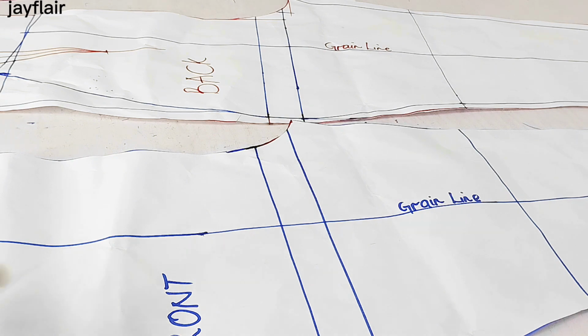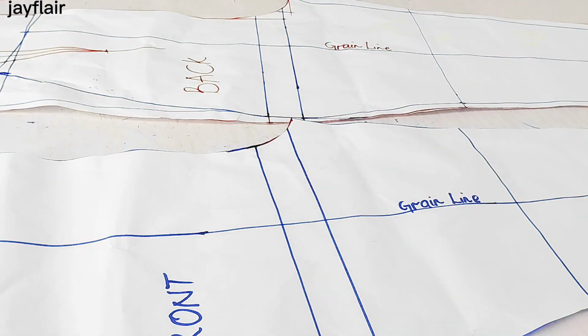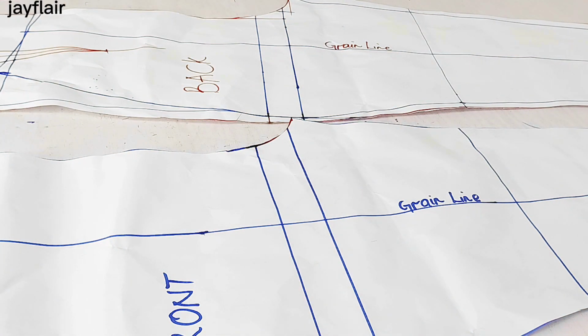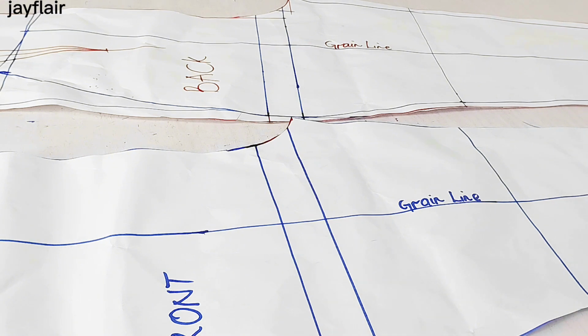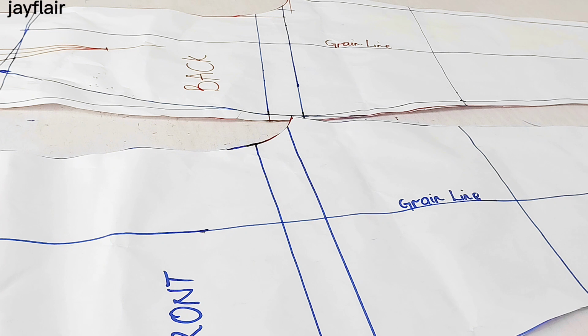You can do the test fit to the knee length. It does not need to be all the way to the hem line. You can stop at the knee length. So from the test fit, you will be able to determine if there is any area that is a little bit too free or too tight, or any issue with the pattern before you go ahead to make your pants.